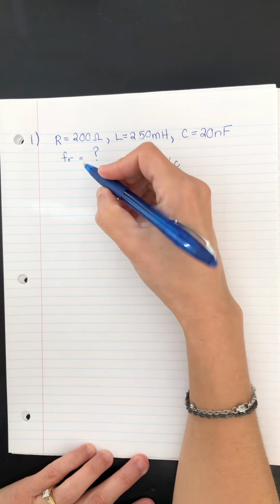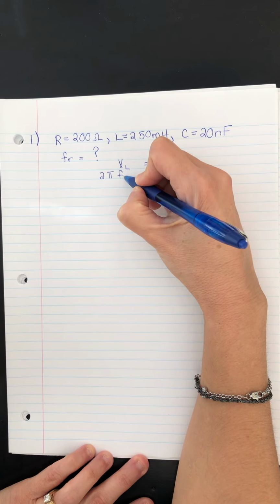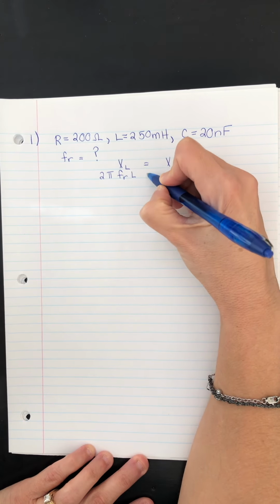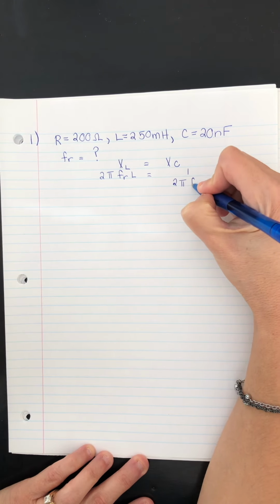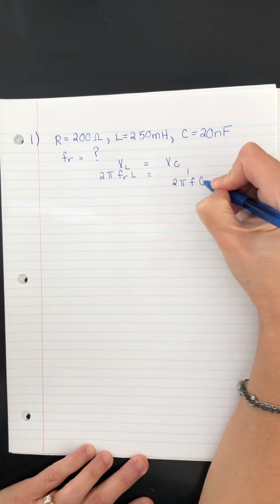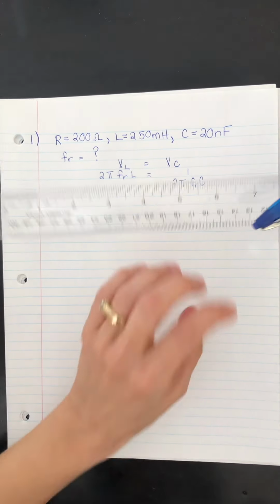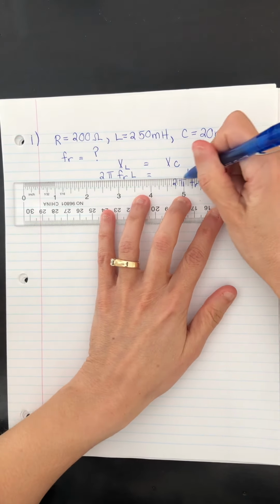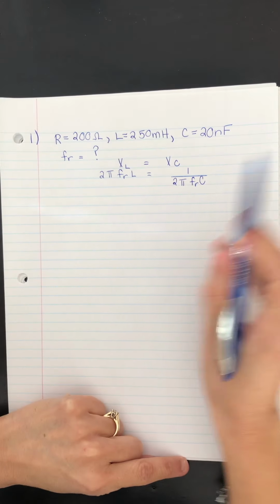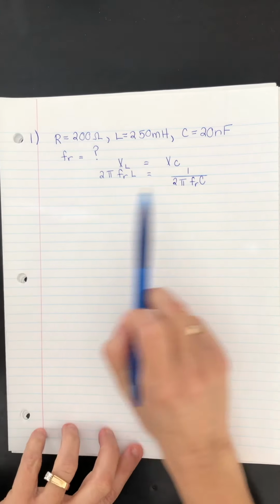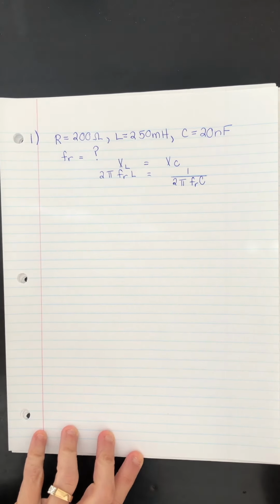And what does this mean? This means 2 pi FL will be equal to 1 over 2 pi FC. And notice I've got a little subscript of R on my frequency. So what I'm going to do is try to come up with a formula now for FR.